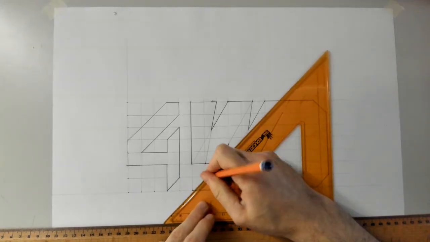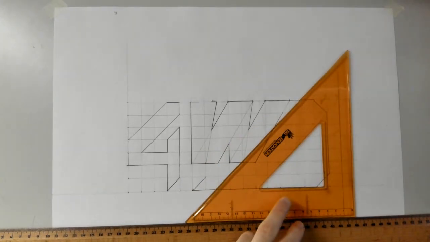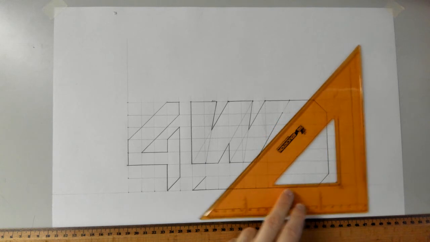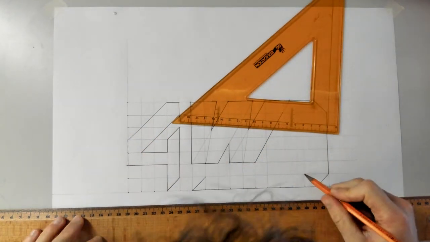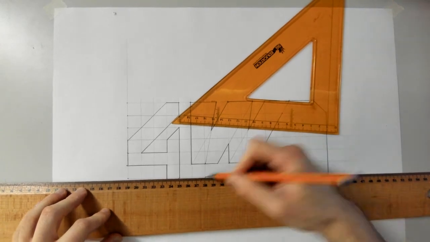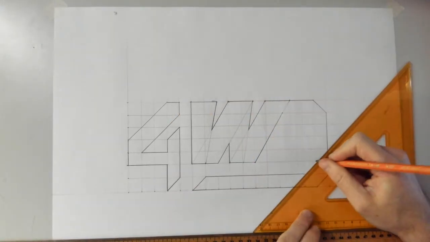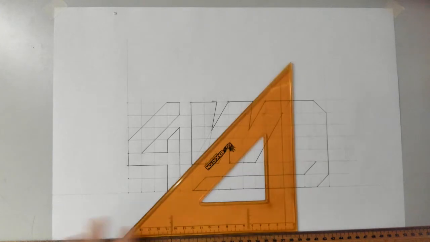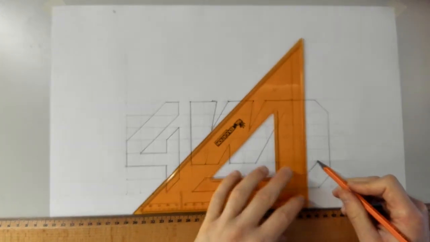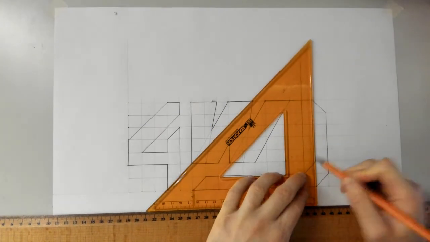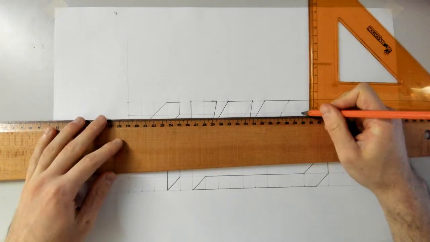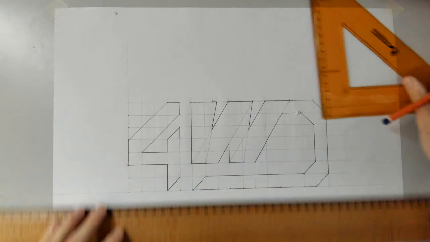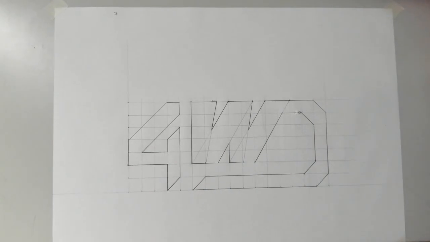We're going back at 45 degrees to that point, and then this will go heavy all the way across until there's 2 squares left there. Go back at 45 degrees, straight up to this point here, back in at 45, and close that part off there. And that gives you the outline of the 4WD.